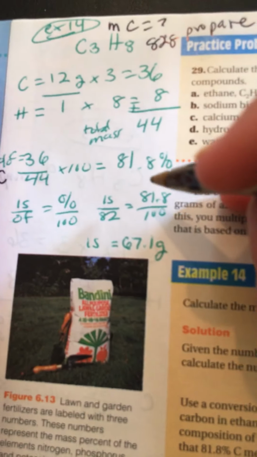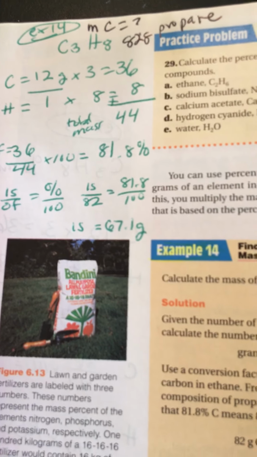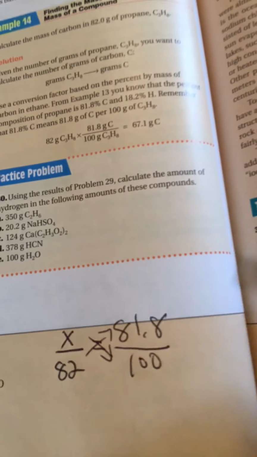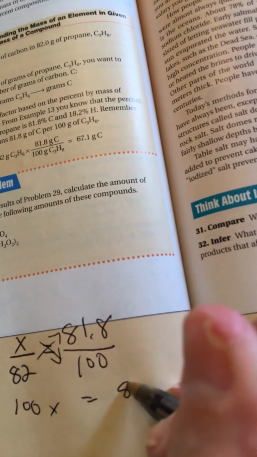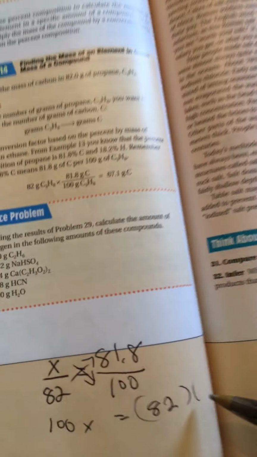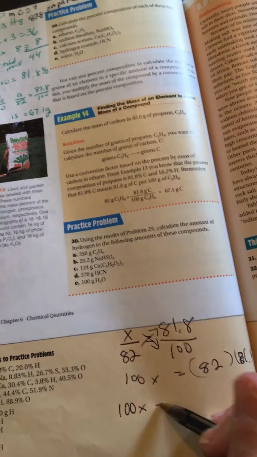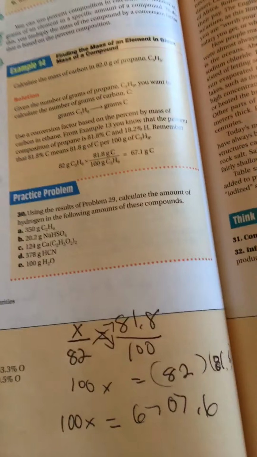Okay, my is is my unknown, so I'm going to make it x, because x's are unknown in algebra, right? 82 is my of, 81.8 is my percent, and 100 is 100. So now I'm going to cross multiply. I draw my little crosses there, and I have 100x on one side, and I have 82 times 81.8 on the other side. I multiply these together, and I bring down what I didn't mess with, 100x equals 6707.6.